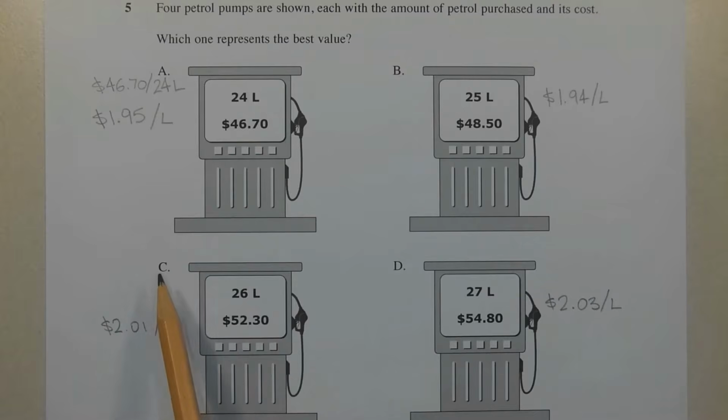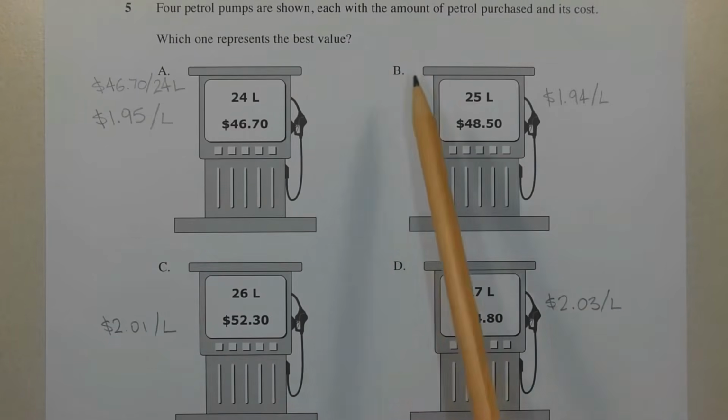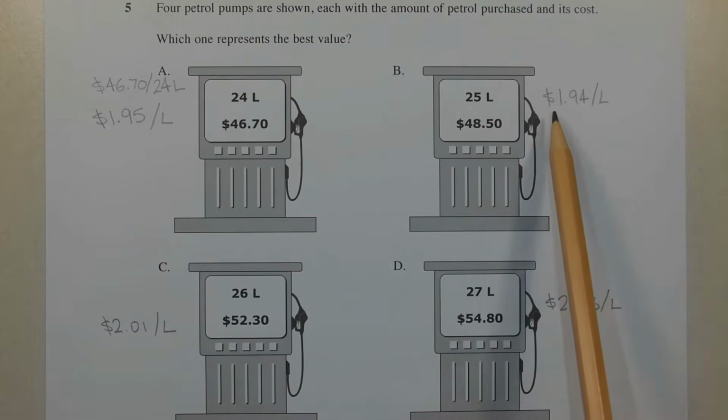Let's consider option C. $52.30 divided by 26 gives us $2.01 per litre. And considering option D, $54.80, divide that by 27 and we get $2.03 per litre. So option B represents the best value for money at $1.94 per litre.